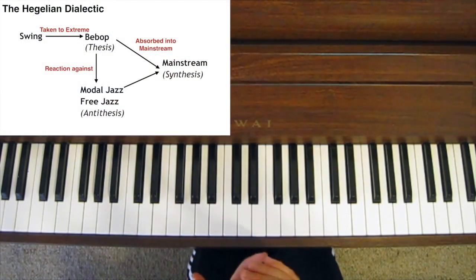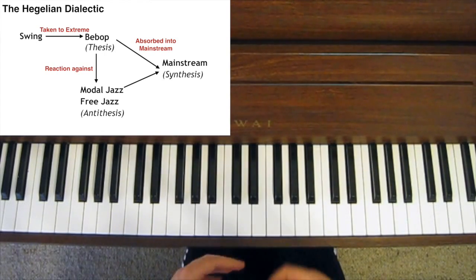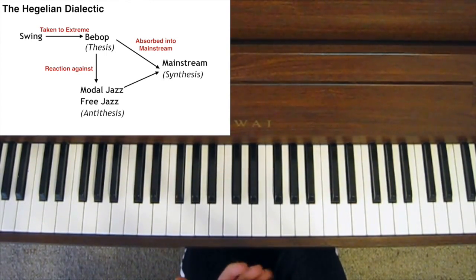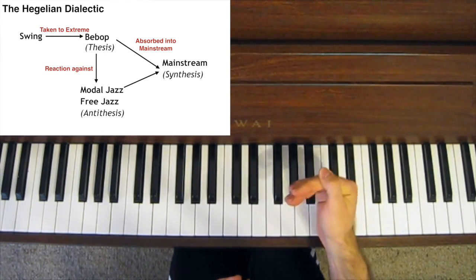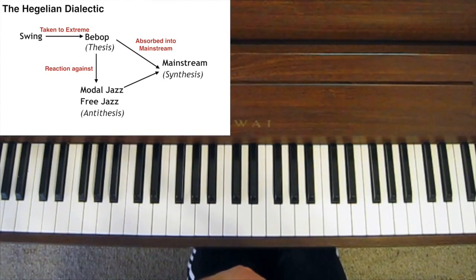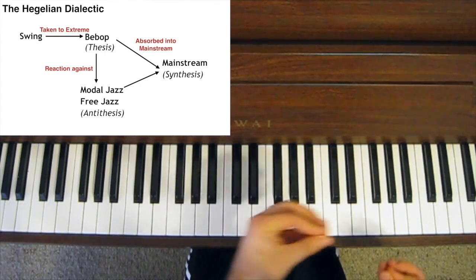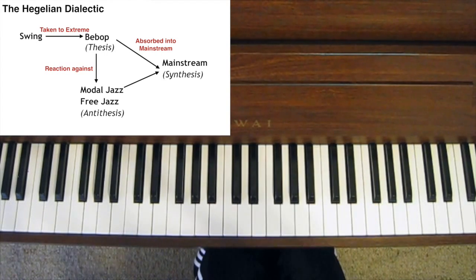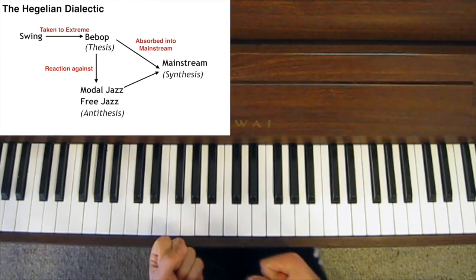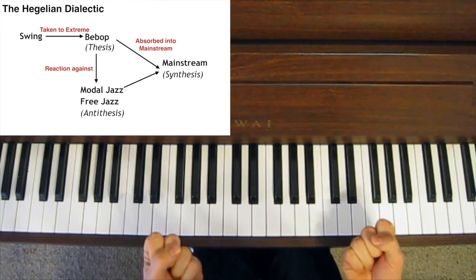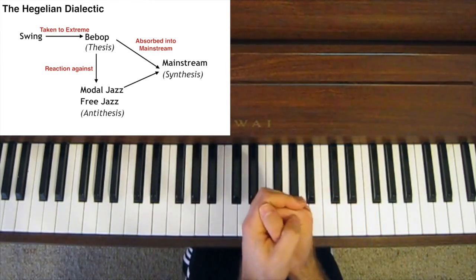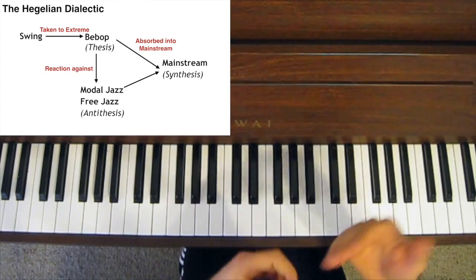Now, I also wanted to say a final word on contemporary jazz. Whenever something new is created, it's generally taken to the logical extreme, and then there's a reaction against it, and finally, both things are accepted and absorbed into the mainstream. This is a philosophical concept called the Hegelian dialectic, which posits that there's a thesis which breeds its own antithesis and finally combines into a synthesis, and then the process repeats itself.